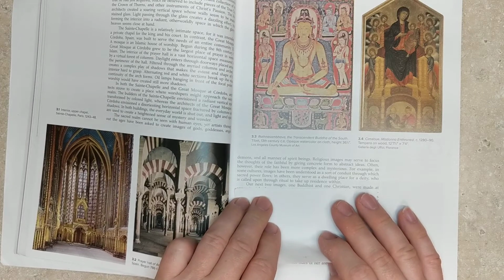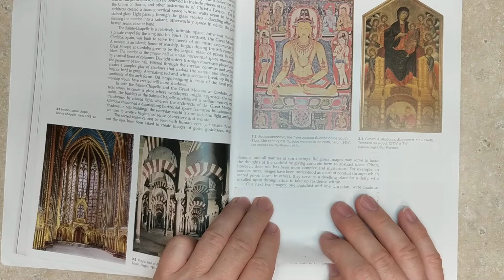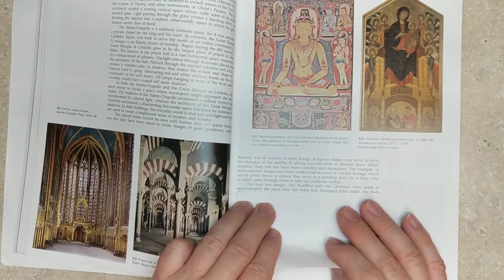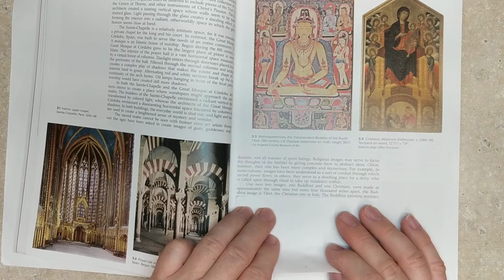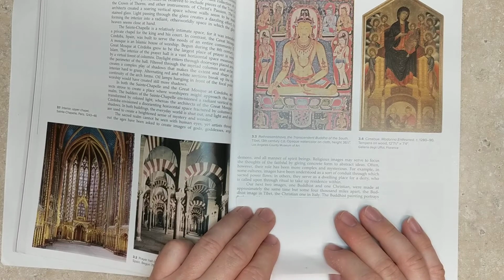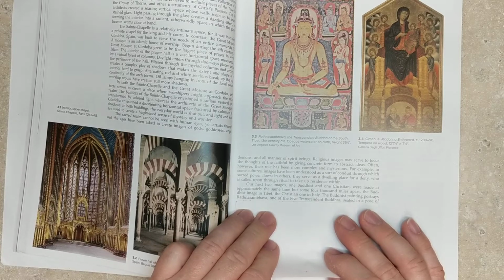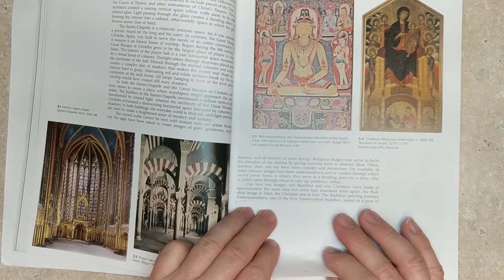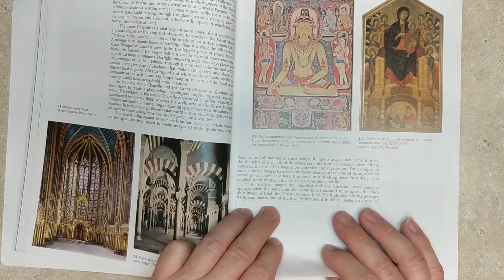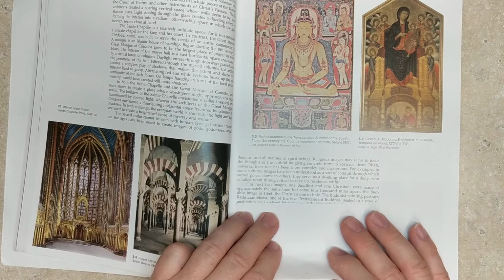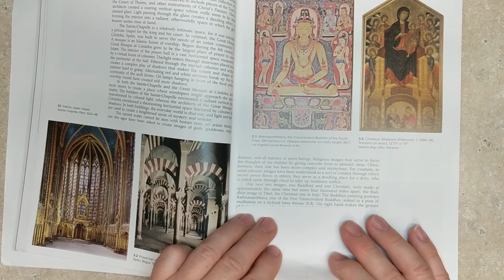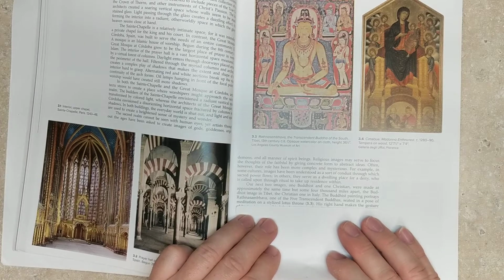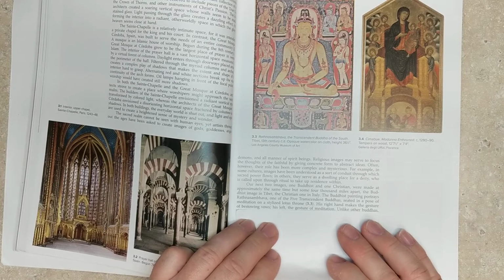In others, they serve as a dwelling place for a deity who is called upon through ritual to take up residence within. Our next two images, one Buddhist and one Christian, were made at approximately the same time, but some 4,000 miles apart. The Buddhist image in Tibet, the Christian one in Italy. The Buddhist painting portrays Ratnasambhava, one of the 5 transcendent Buddhas, seated in a pose of meditation on a stylized lotus throne. His right hand makes the gesture of bestowing vows, his left the gesture of meditation.